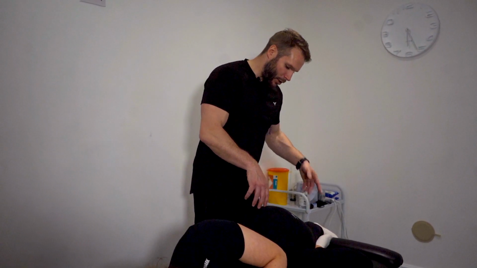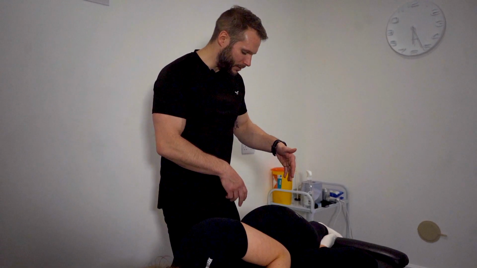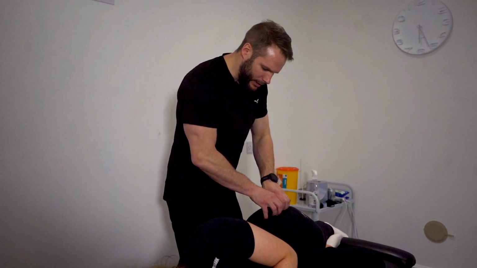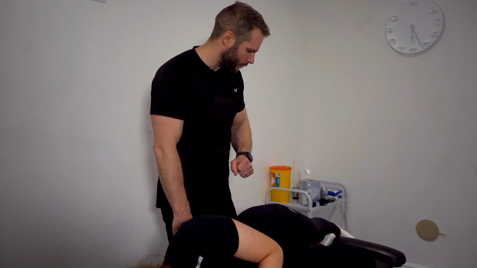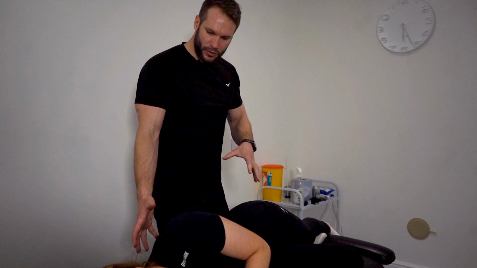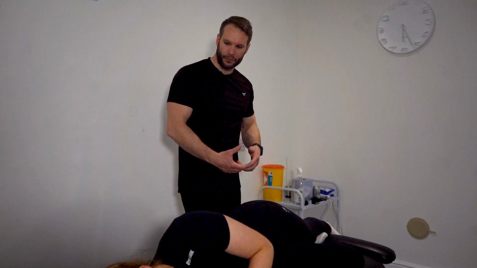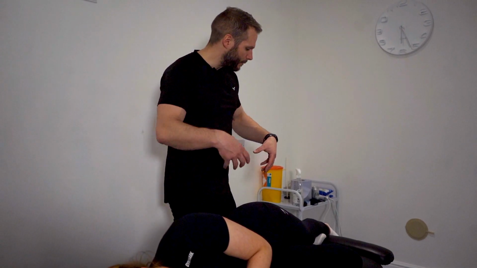That's one test, but you can also look at the firing pattern, where the glutes are kicking in, or the QL, whether there's any hip hiking going on and so forth. And then once you've done that, the last test I tend to finish with is the modified Thomas test.